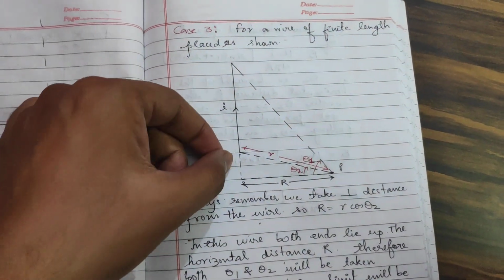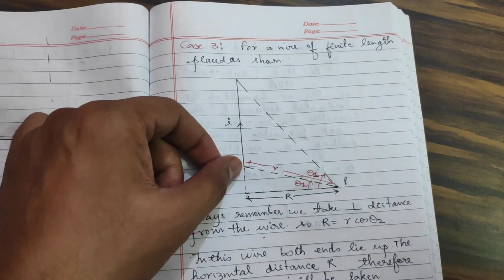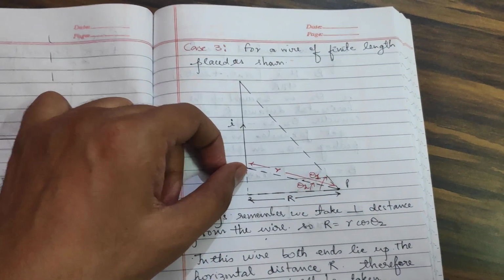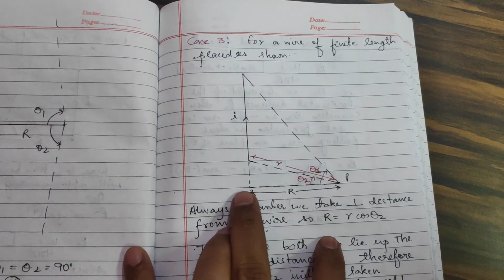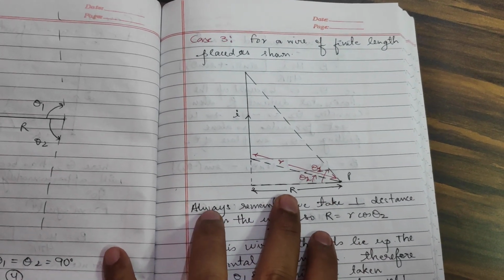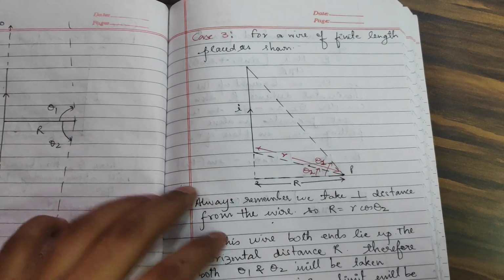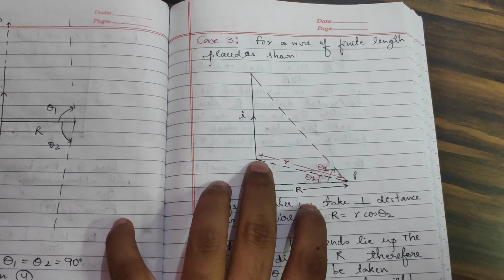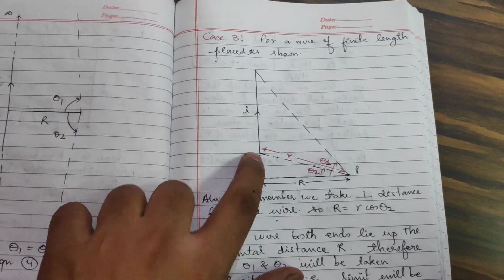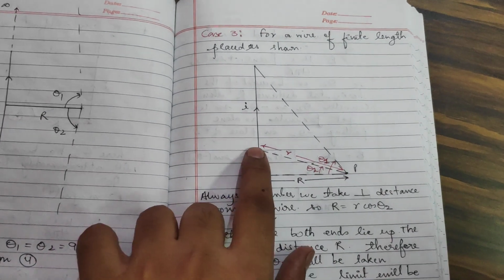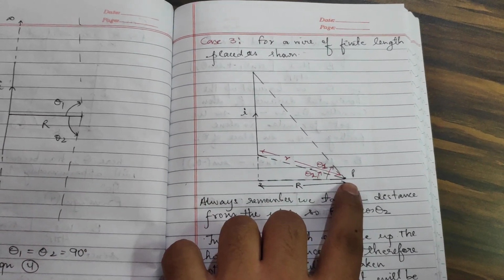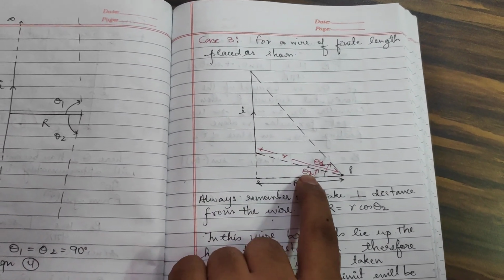In this case, the lower end of the wire has been brought above the perpendicular distance capital R. So what will happen? I will draw a dotted line joining this point to the point P, and this angle becomes theta 2.